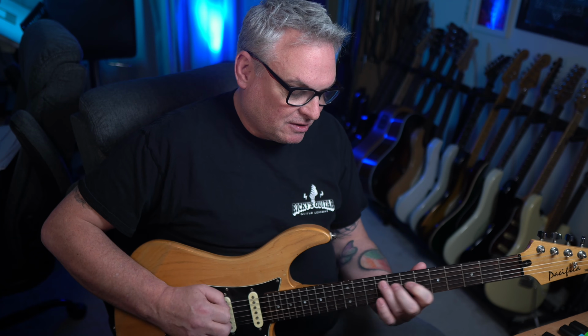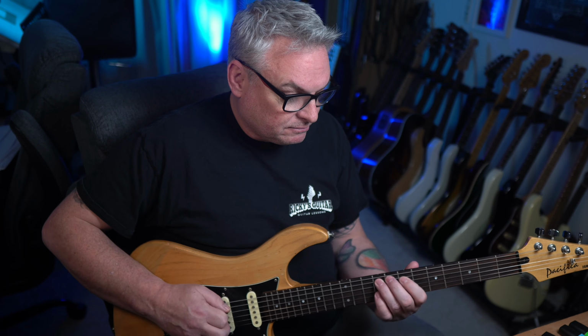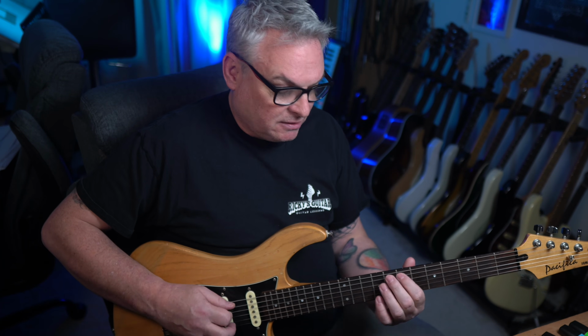Right. We got Lydian, and now what we're going to do is this is chord 5, Mixolydian. So you can associate it with a chord type as well.